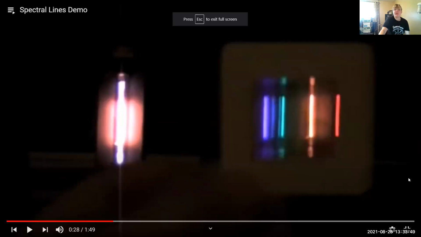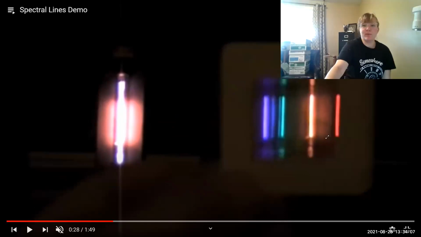Full screen. So here I'm paused in the middle of the video, and I'm going to turn the sound off on him. But what we've got in the background is the tube. It's a glass tube that they pump the element into, usually in its gas form. Ooh, look, now you can't see.